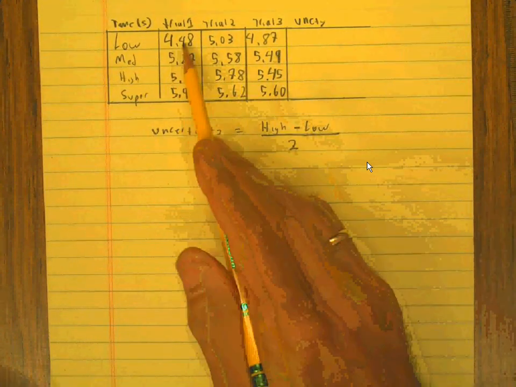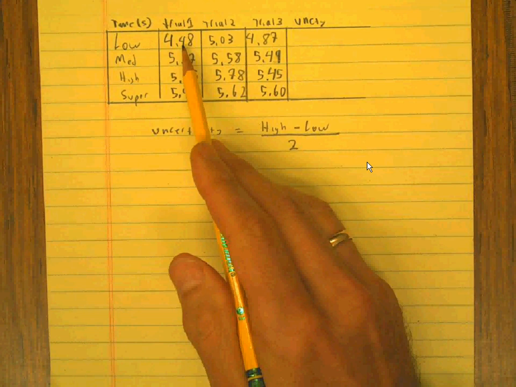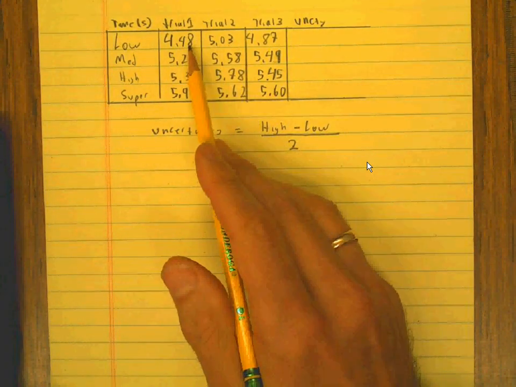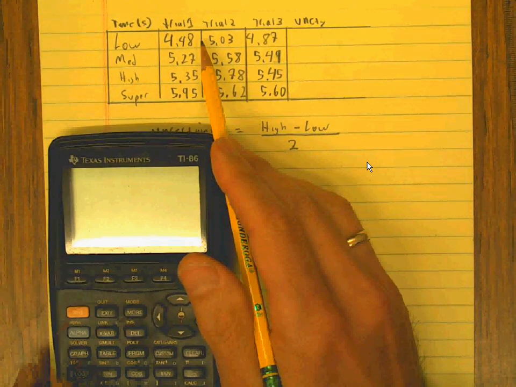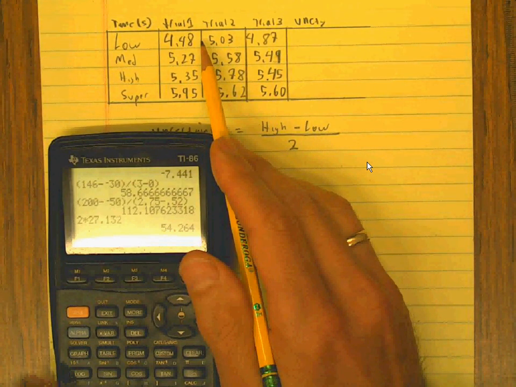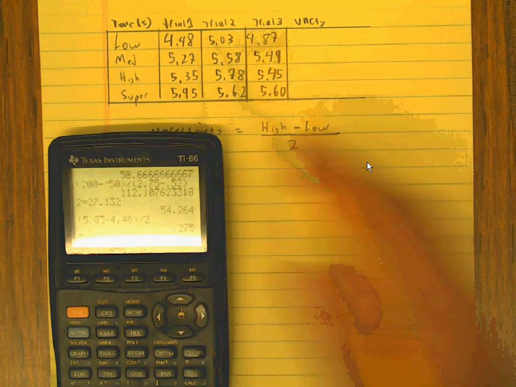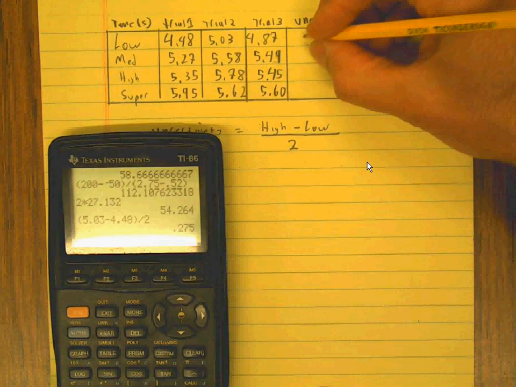For the low, the highest one is 5.03, the lowest one is that. So I'm going to do parentheses 5.03 minus 4.48, divided by 2, and that's 0.275, so I'm going to say 0.28.